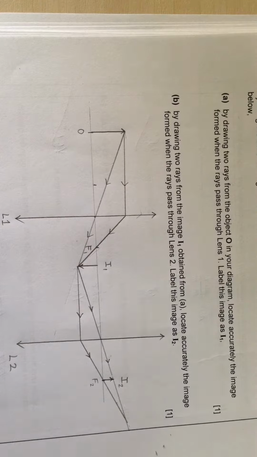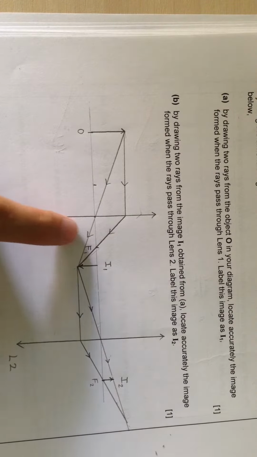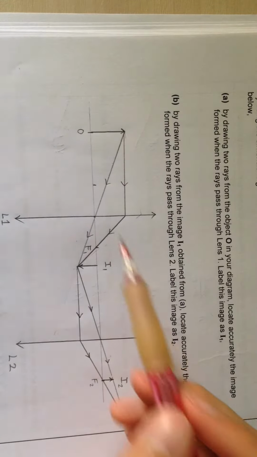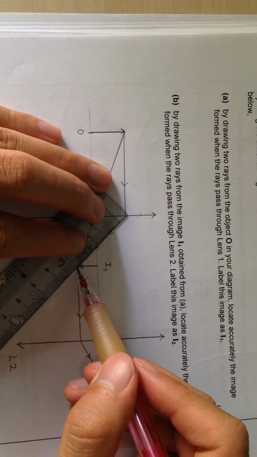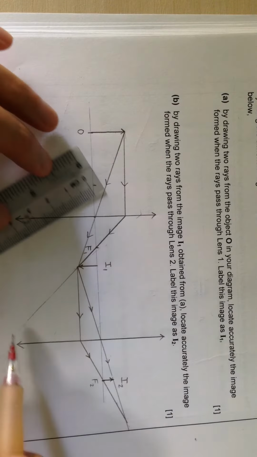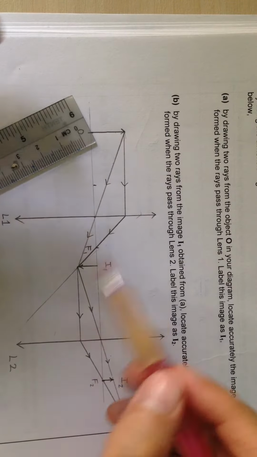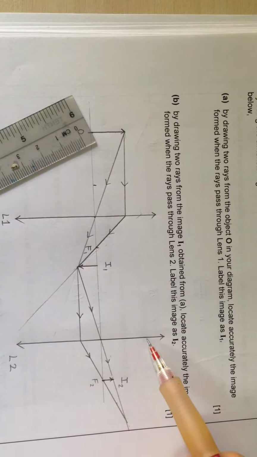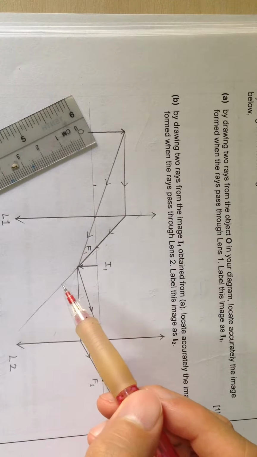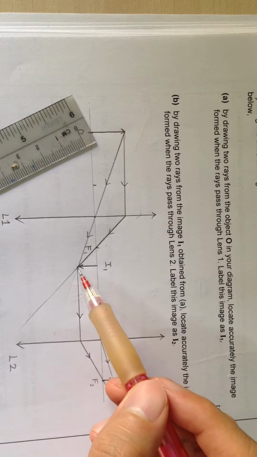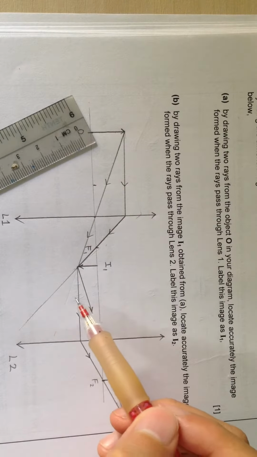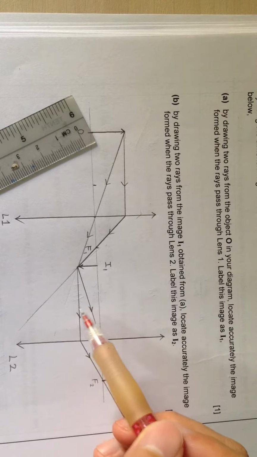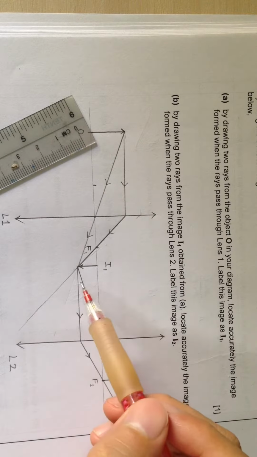Now some student may ask me, teacher, how come suddenly this ray comes to here then suddenly changes direction? Actually it didn't. This light ray will continue going straight and then hit the lens and then focus on here again. But if I'm going to analyze how the ray is going to pass through lens 2, this light ray is not that important to me. So that's why I'm not going to continue with this light ray. I pick another two light rays. Some of you may ask me, teacher, where do these two light rays come from? They actually come from the object.